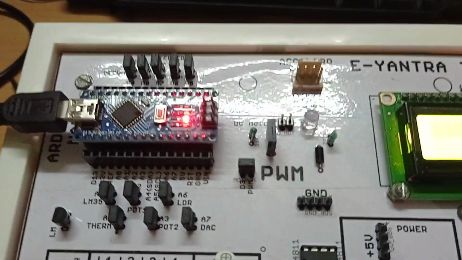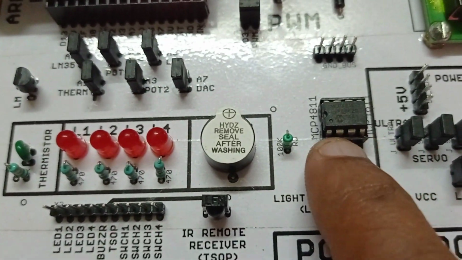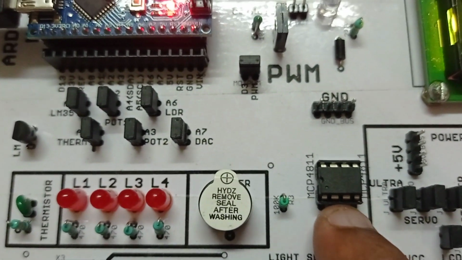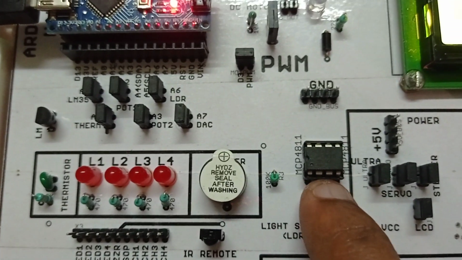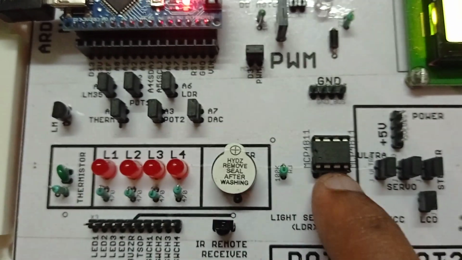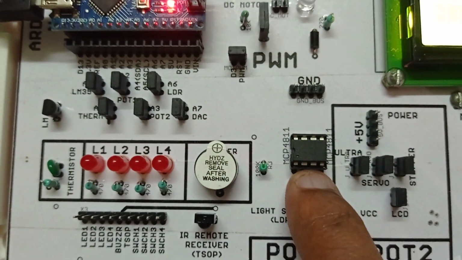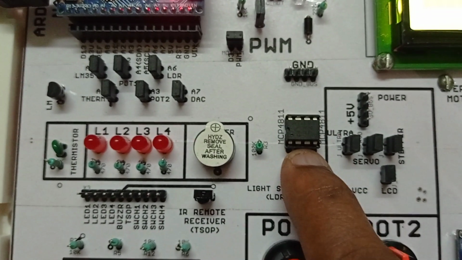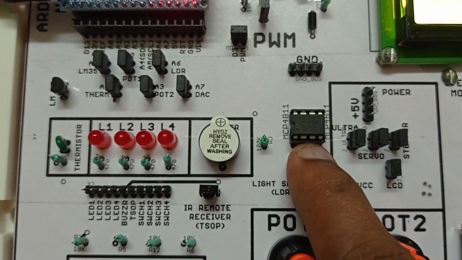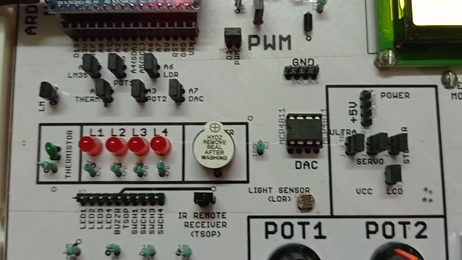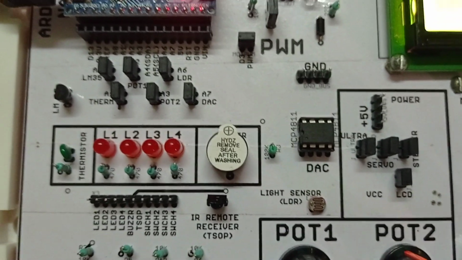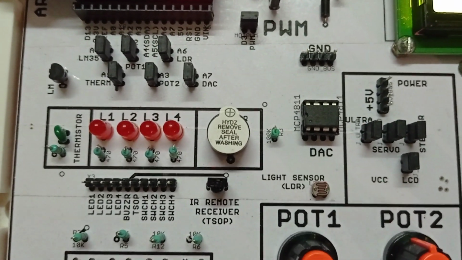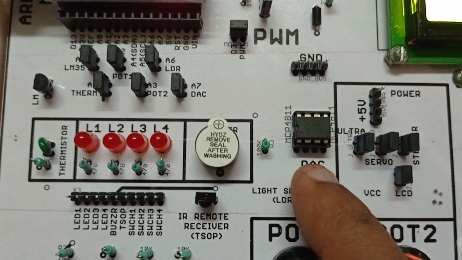So here there is a DAC, digital to analog converter. This chip is costly and not available in India. I have imported it from Hong Kong. This DAC works on the SPI, serial peripheral interface protocol. So it actually requires 4 lines: chip select, master in slave out, master out slave in, and serial clock. So a 4 line bus is required for communication with the DAC.